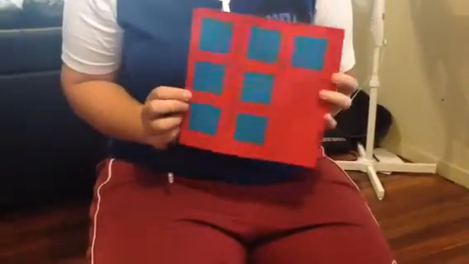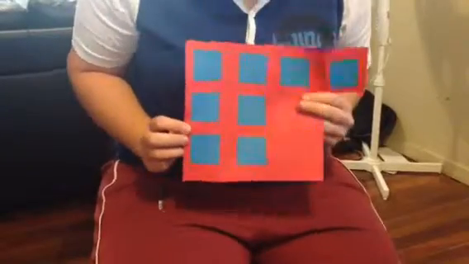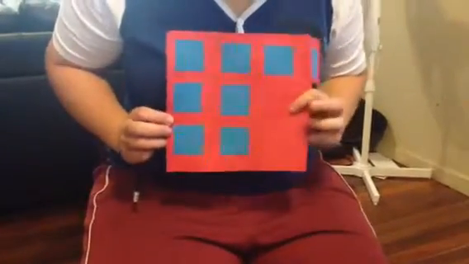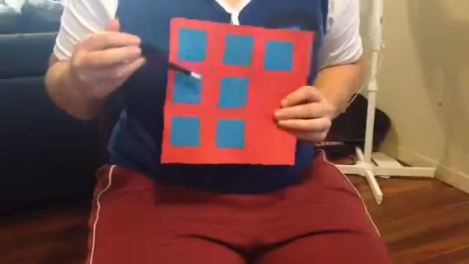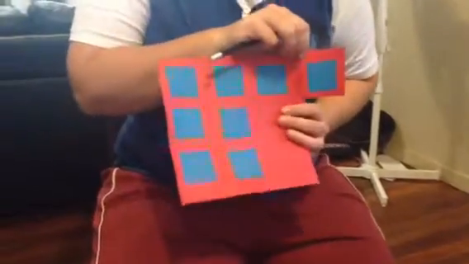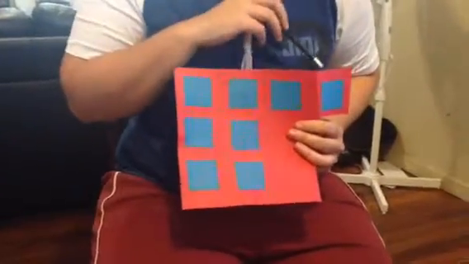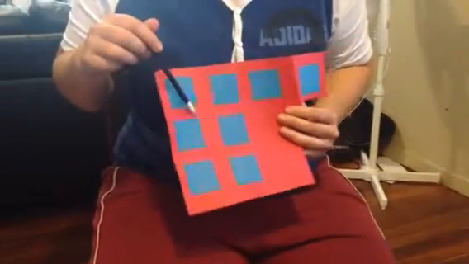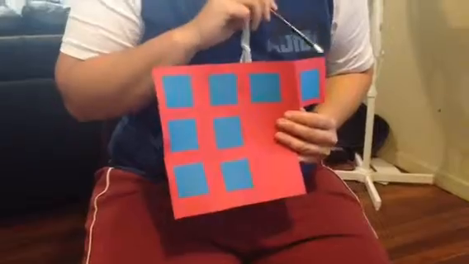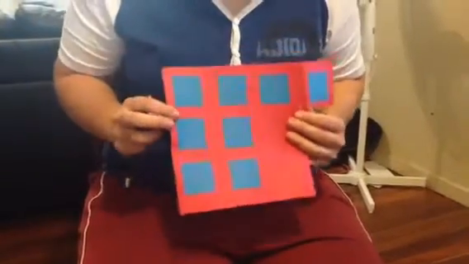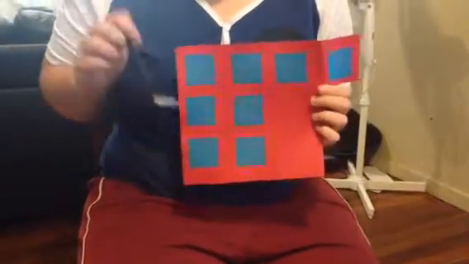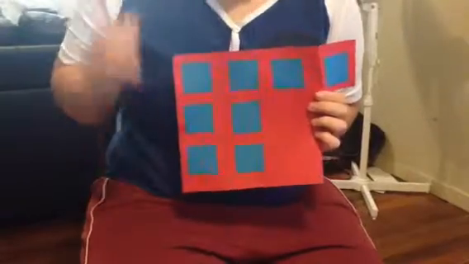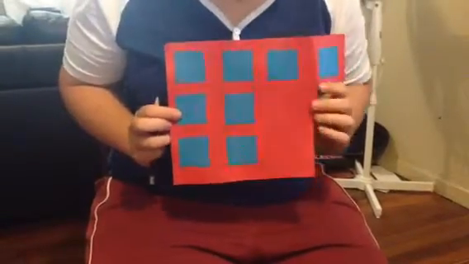If I fold over this little thing, how many squares can you see over here? We have 7 squares. And how many squares are over here? We have 1. So we know 7 squares are over here, and we add 1, how many do we have? We have 8 squares. So 7 add 1 is 8 squares.